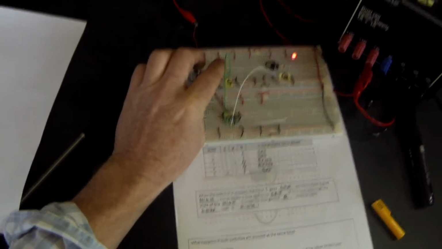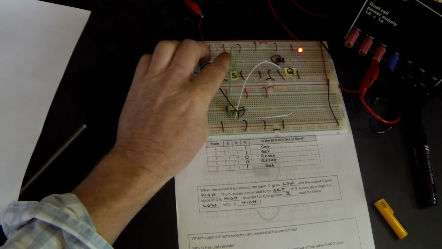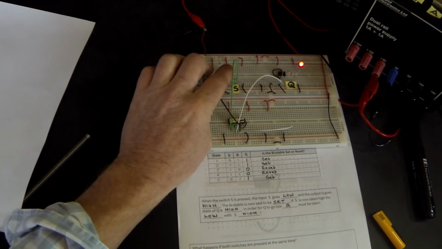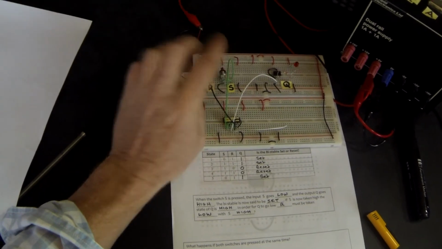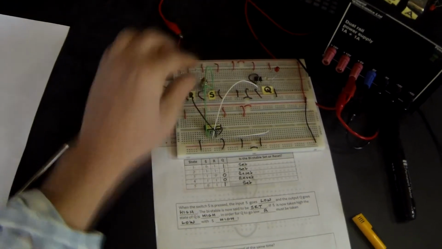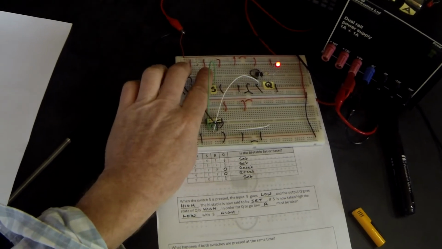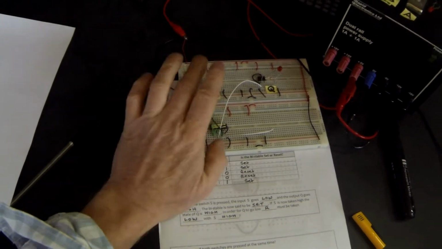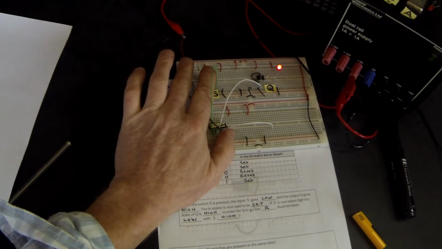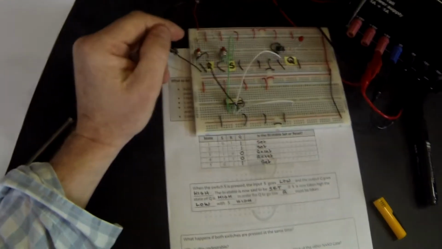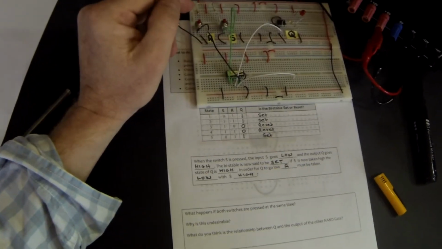Now what happens when both switches are pressed at the same time? Well, let's do that. I'm going to press them both at the same time, and the LED is on, therefore Q must be high. I'm going to press S just slightly before R. Now I'm going to press R slightly before S. On all occasions, Q remains high.